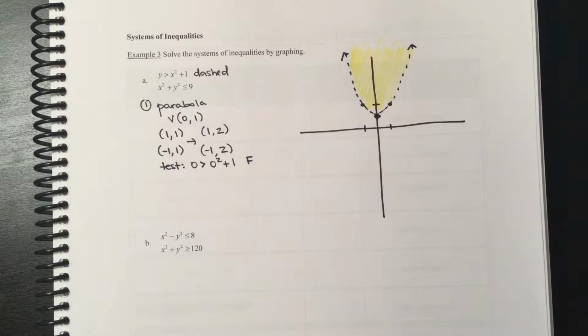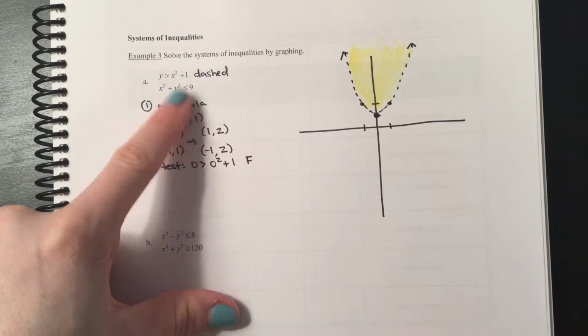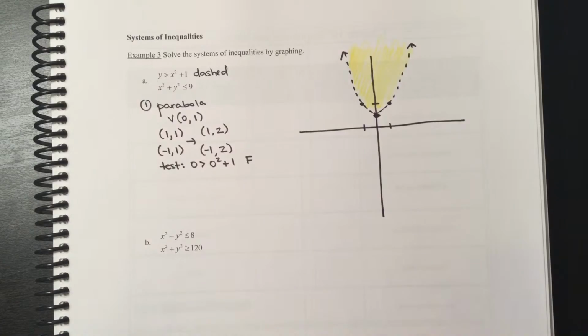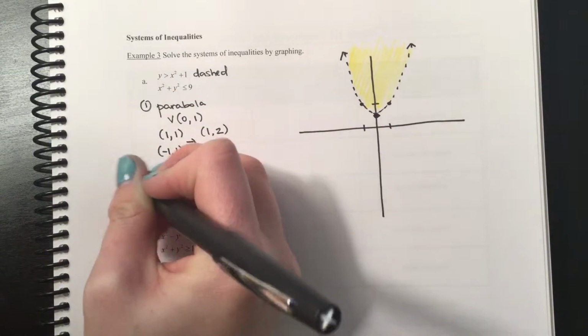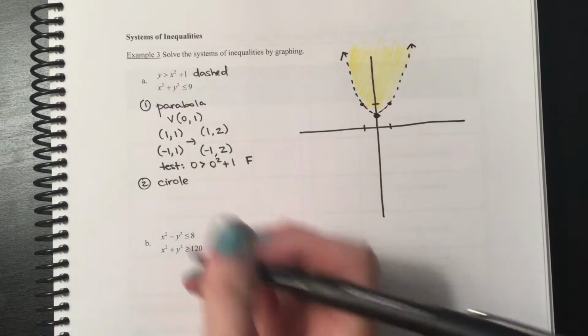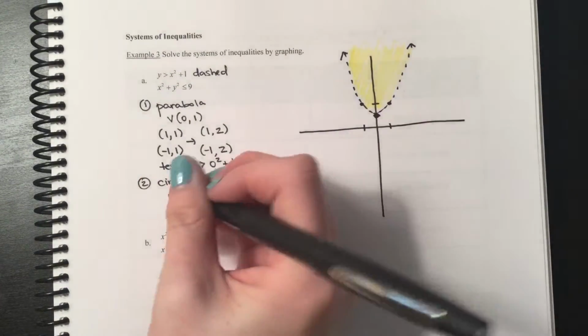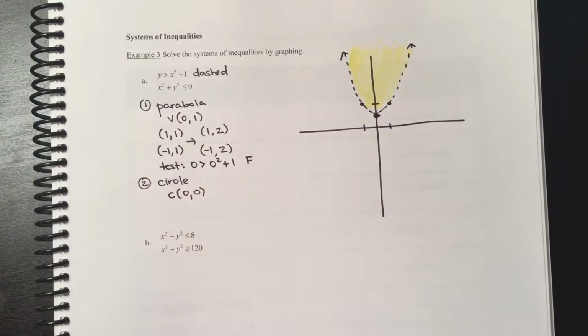So now let's look at the next one. Next one is a circle. We know that because it has x squared plus y squared, and because the coefficients in front of them are the same. So it's definitely going to be a circle. So for a circle, we need the center and the radius. Our center, notice there's nothing. It's just a plain old x squared and a plain old y squared. So that would be 0, 0 for our center.